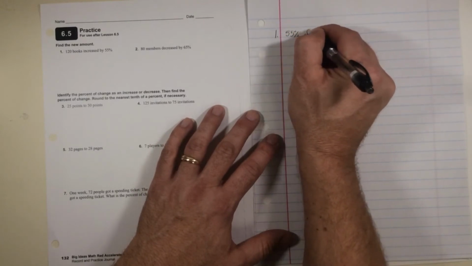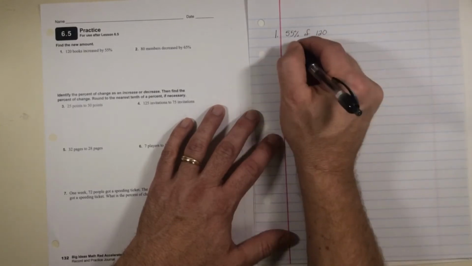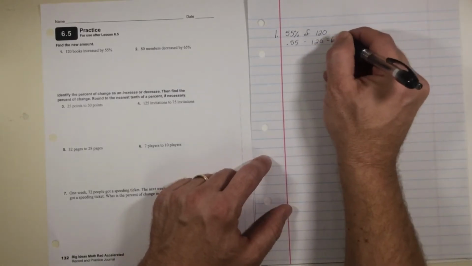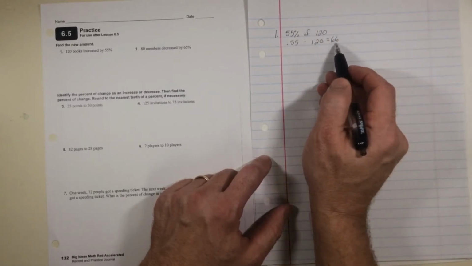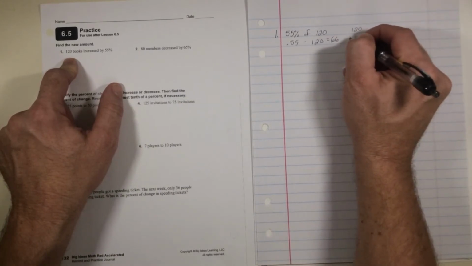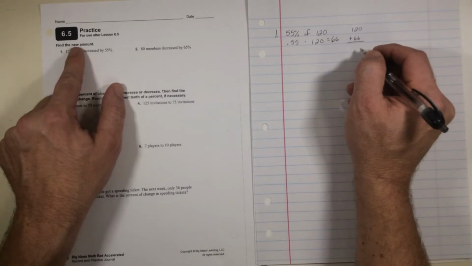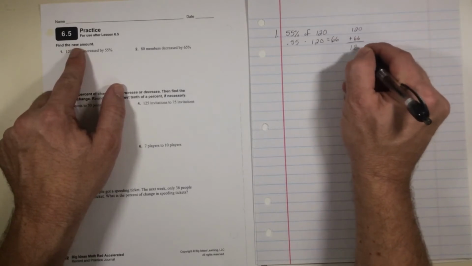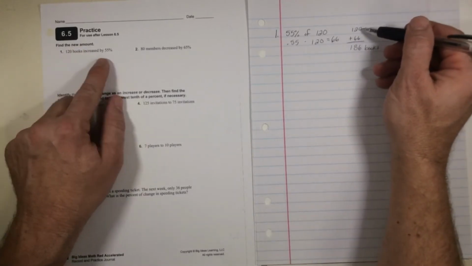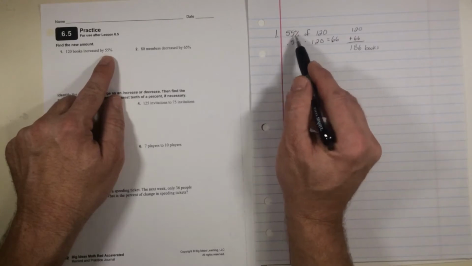55% of 120 is what this increased by, which is 0.55 times 120. So all I have to do is multiply 0.55 times 120, and that gives us 66. Now we have to remember that's how much this increased by. So if 120 books increased by 66, my new amount, because that's what it's looking for, the new amount would be 186 books. That's 120 increased by 55%. We had to find out what 55% was.